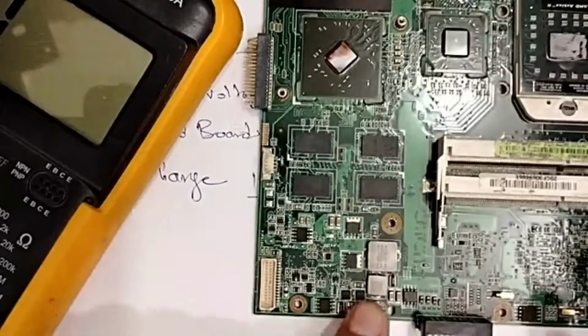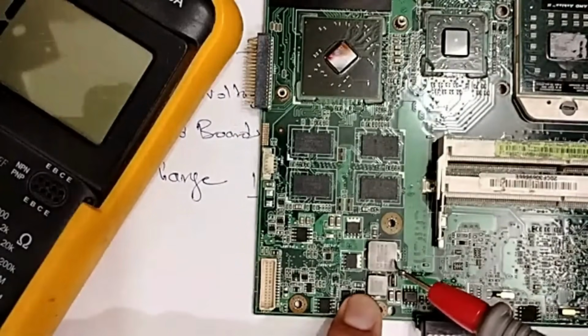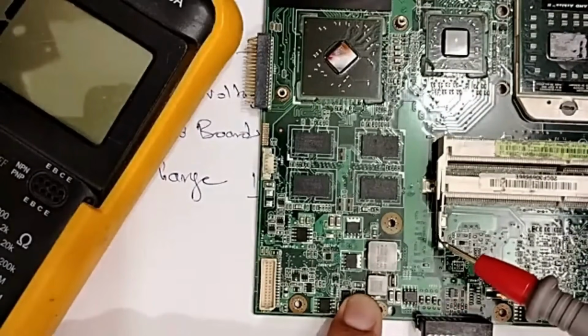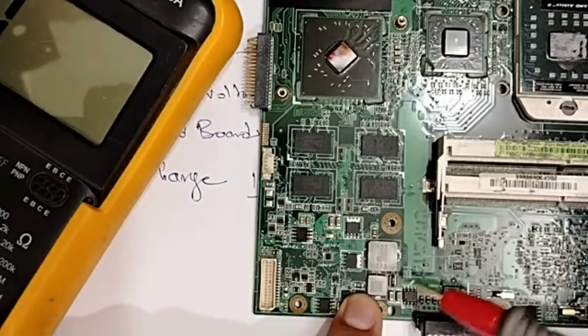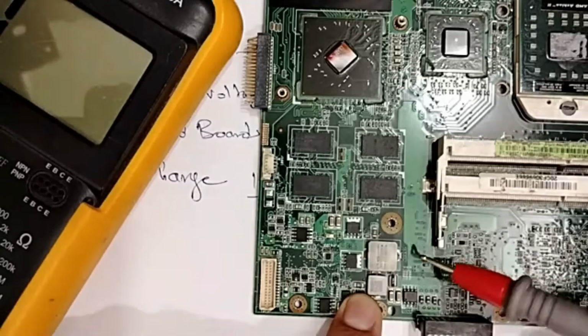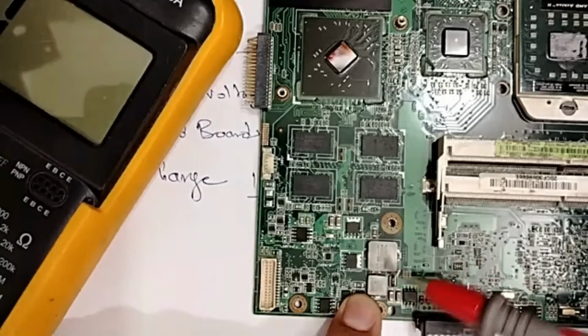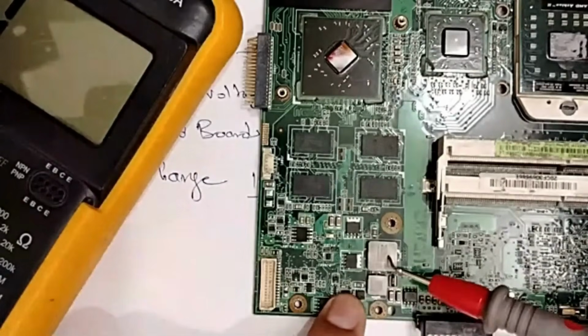Why? Because coils in the motherboard are always in the power rail. Okay? The coils can never be connected to the ground in the motherboard. You can never find a coil that is connected to the ground on a computer motherboard. That's why we use it to identify or locate a short circuit.